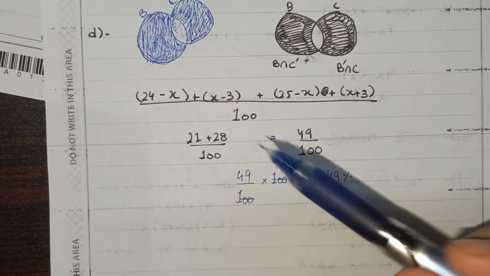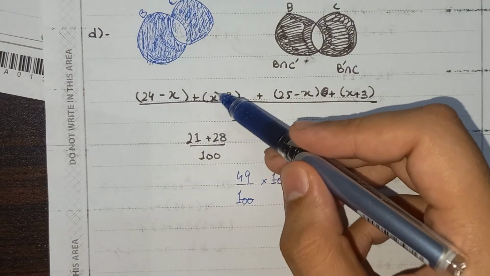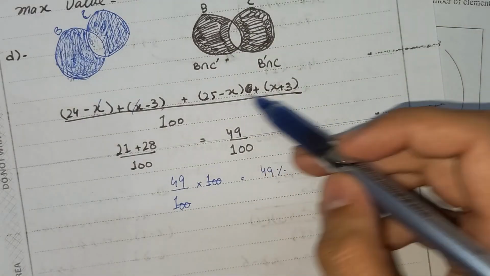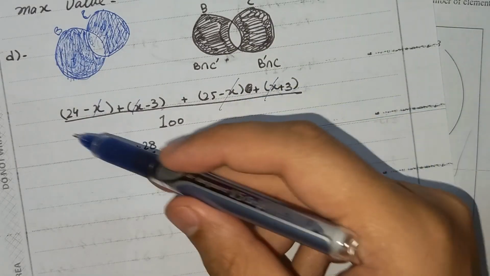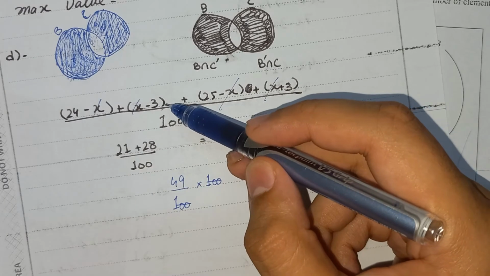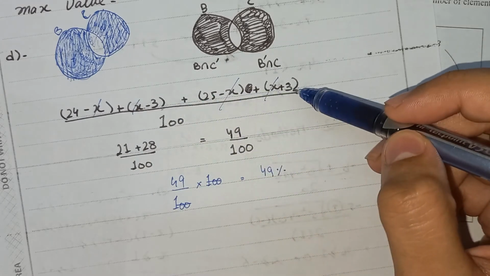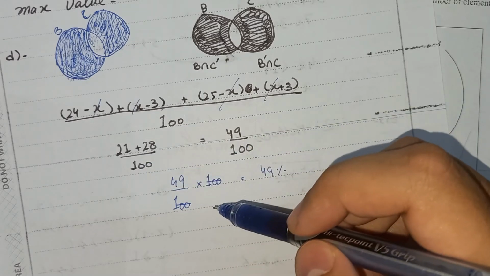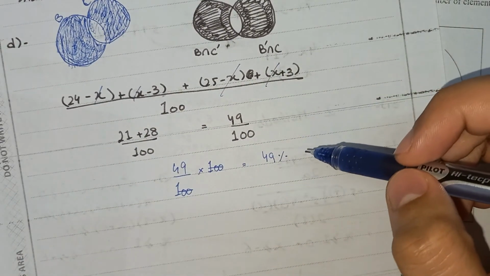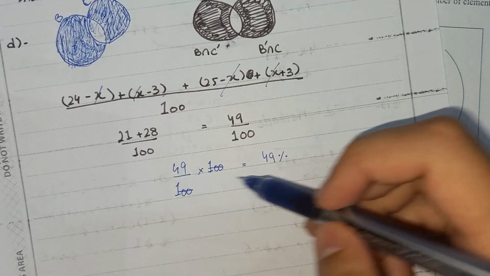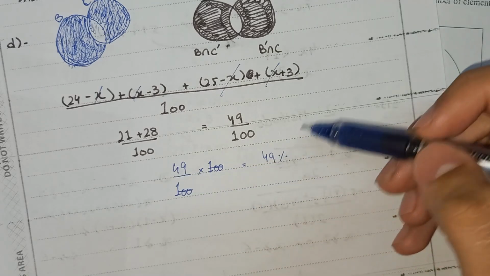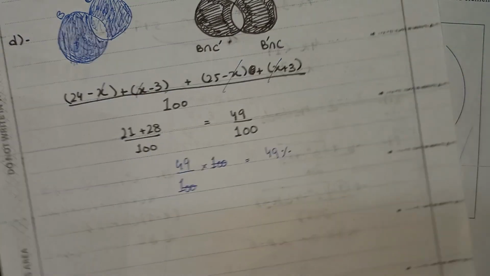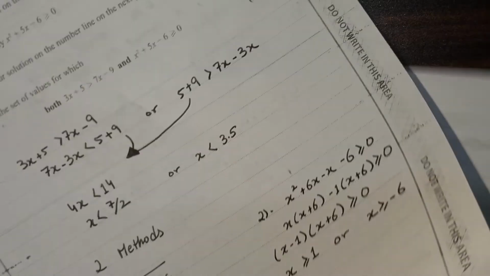Then simply you can see that minus x and positive x get cancelled. Adding 24 and minus 3 makes it 21. 25 added to 3 makes it 28. Add them both, divide by 100, and it gives us 0.49. And if you want to take it out as a percentage, you can simply multiply this answer by 100 and you'll get 49%. It's as simple as that. We're done with question number 5 now, moving on to question number 6.